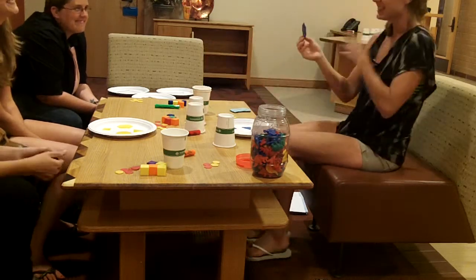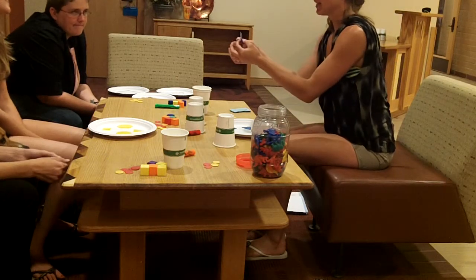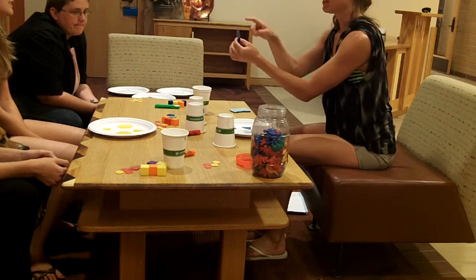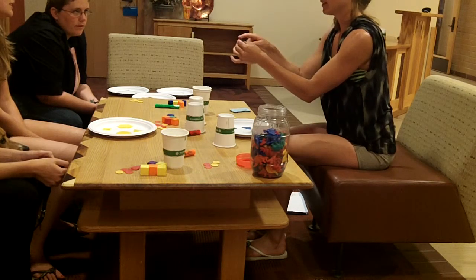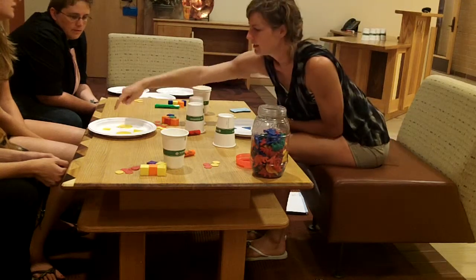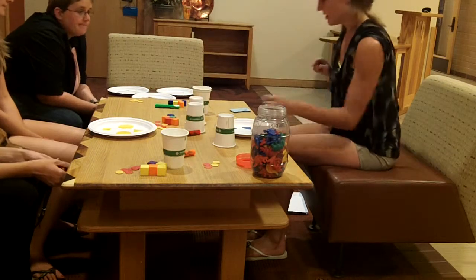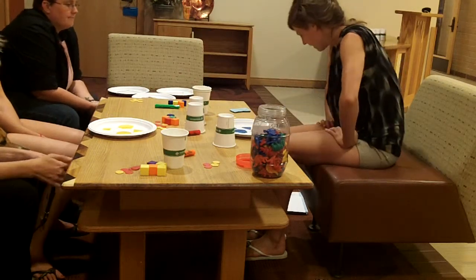Hexagon. Good. It is a hexagon because a hexagon has how many sides? 6. And we know this one has 6 sides. Let's count them. 1, 2, 3, 4, 5, 6. And yours has 1, 2, 3, 4, 5, 6. Good job. Okay.